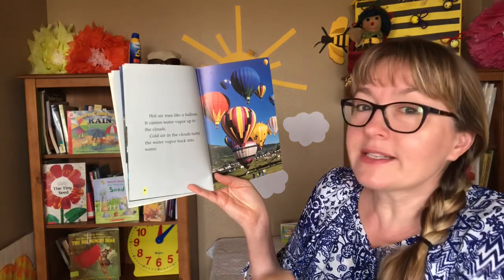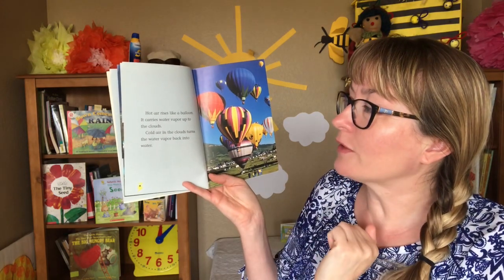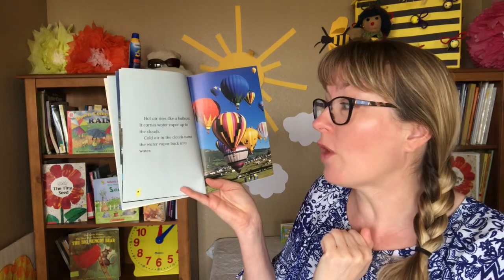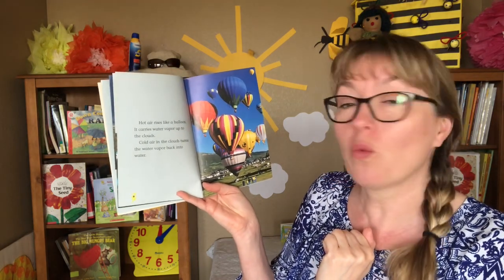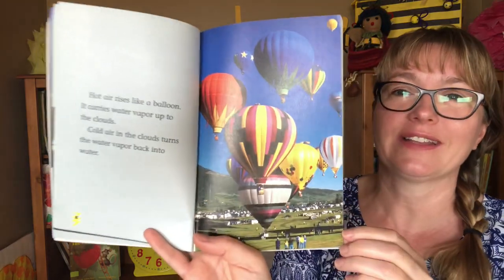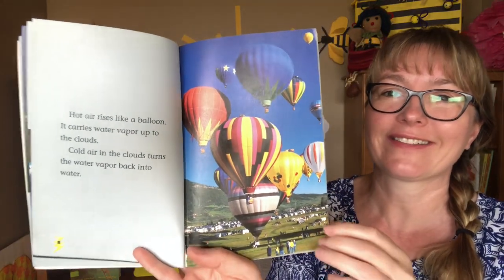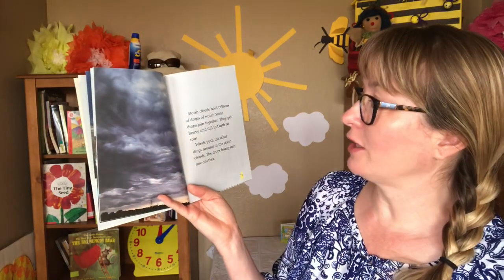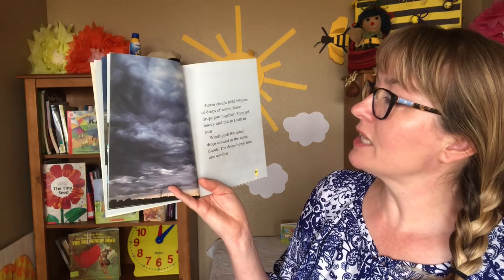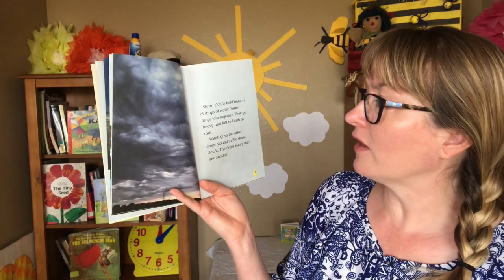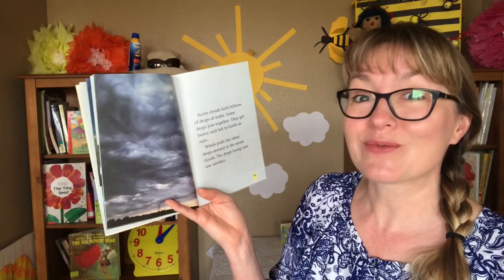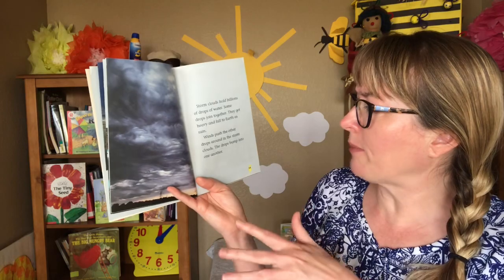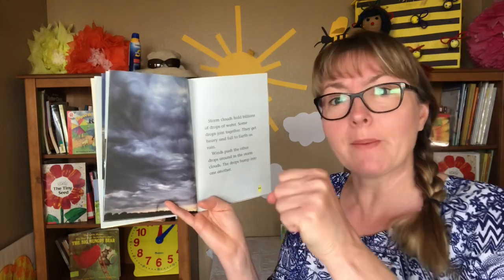Hot air rises like a balloon. It carries water vapor up to the clouds. Cold air in the clouds turns the water vapor back into water. Look at these balloons going up in the air. Storm clouds hold billions of drops of water. Some drops join together. They get heavy and fall to earth as rain. Winds push the other drops around in the storm clouds. The drops bump into one another. Bump, bump, bump.